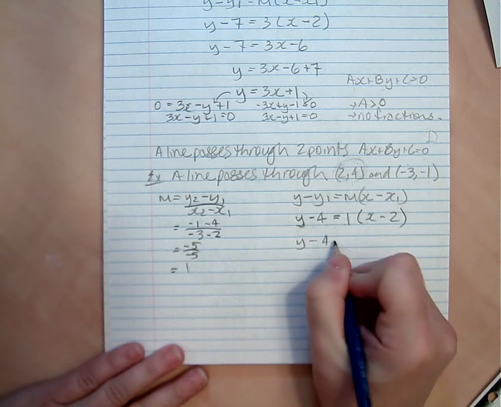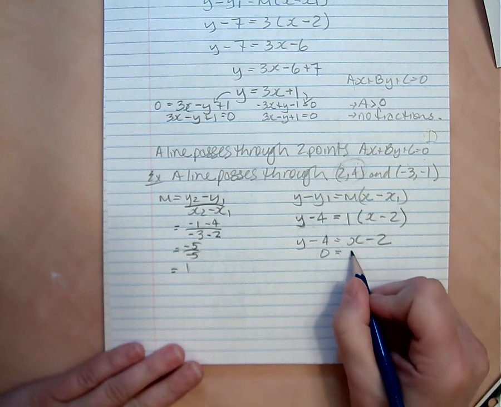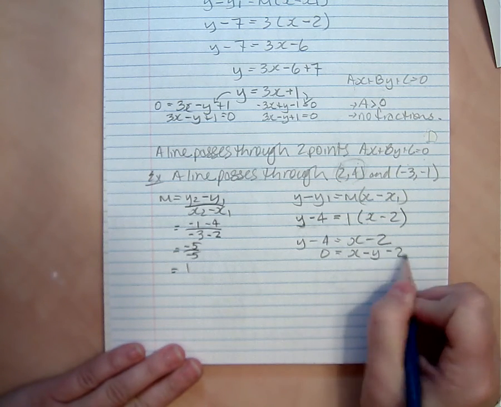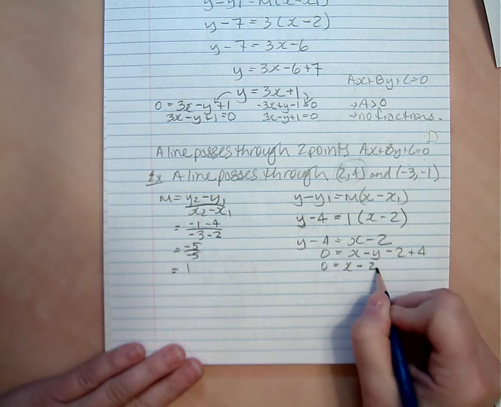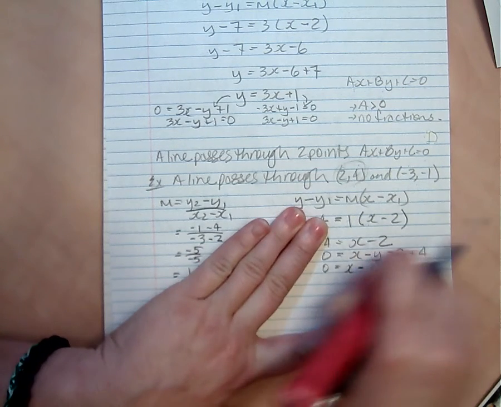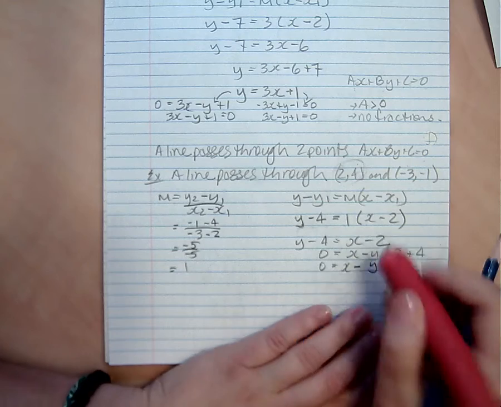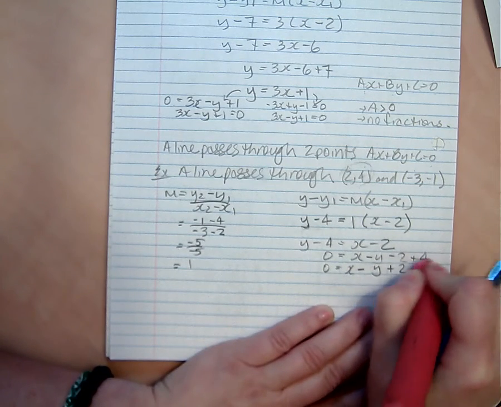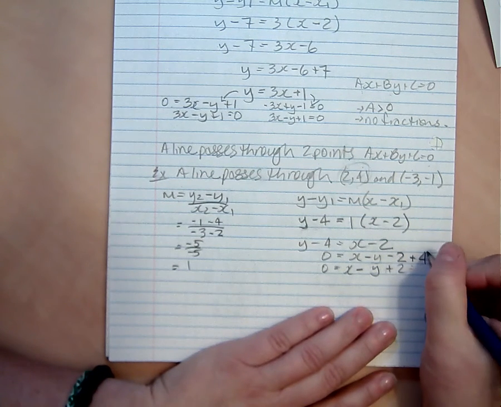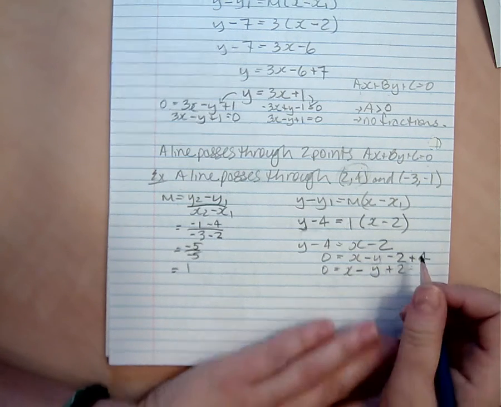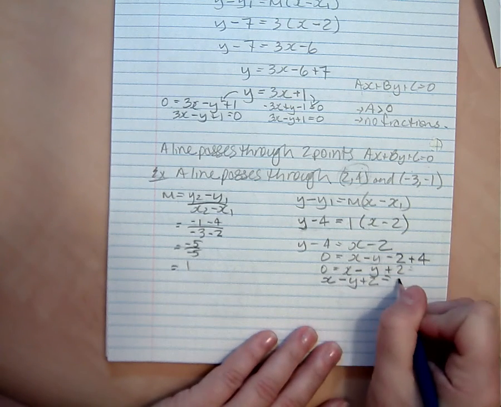So I have y minus 4 equals, when I distribute that in, I just have x minus 2. And now I'll bring everything over, so that 0 equals x, y, negative 4 becomes positive 4, and that is x minus y plus, whoops, x minus y plus 2. Oops, what am I doing? I really hope, first of all, I'm not making these mistakes on purpose, but I really hope that you are kind to yourself when you make mistakes, because you can see anyone can make mistakes. So now we've got this, so I'm going to just write it as x minus y plus 2 equals 0. Ta-da!